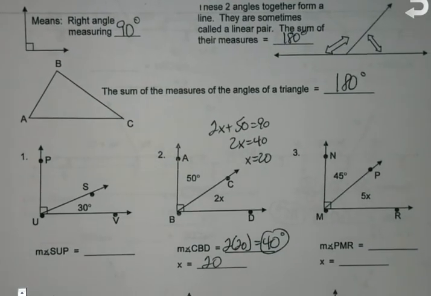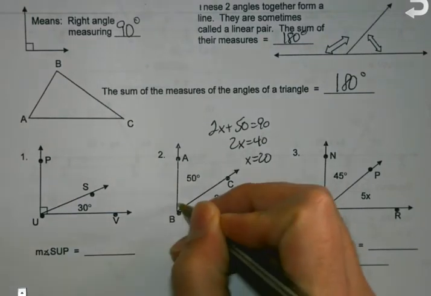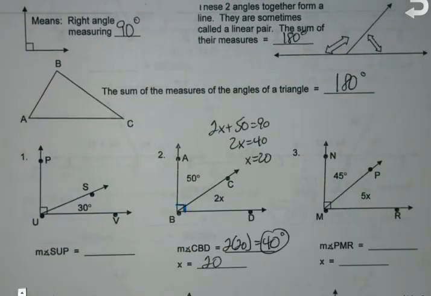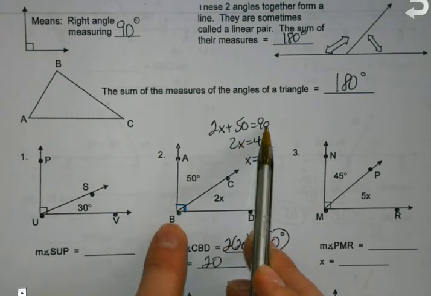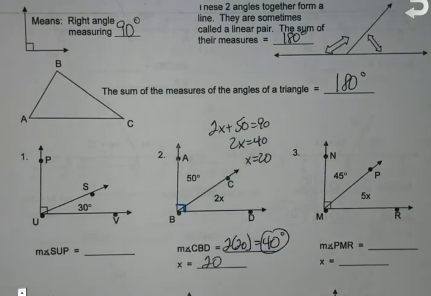If we look at number 2, we get an example of that. There's my little square, which means it equals 90. So whenever I get that, I take each of the pieces that are there, the 2x and the 50, put them together, add them together, and set them equal to the angle, which is 90 in this case. And then I just solve the equation.